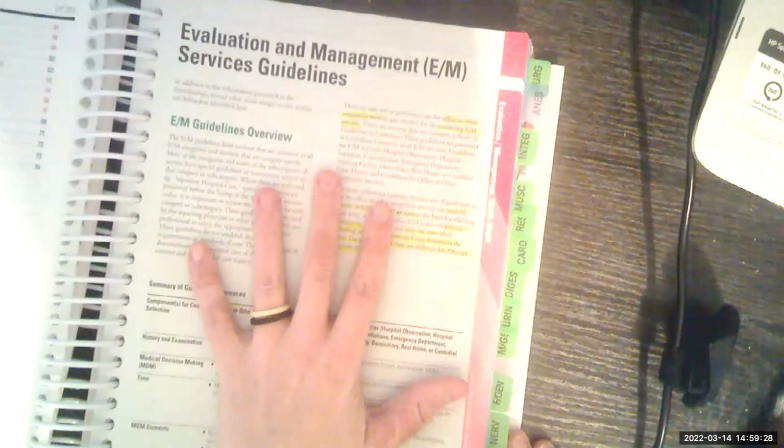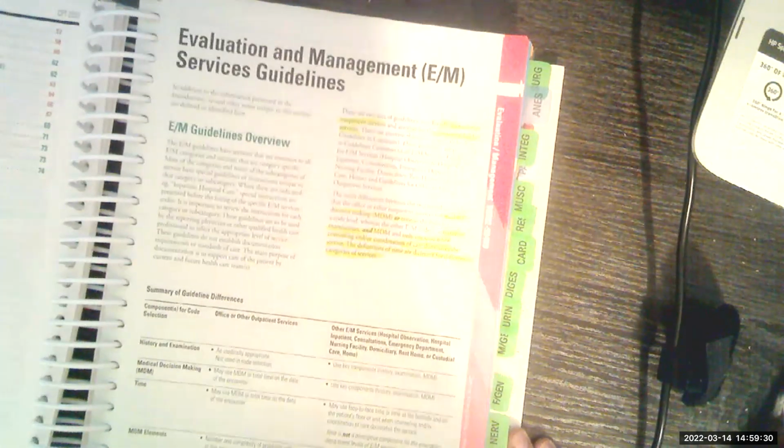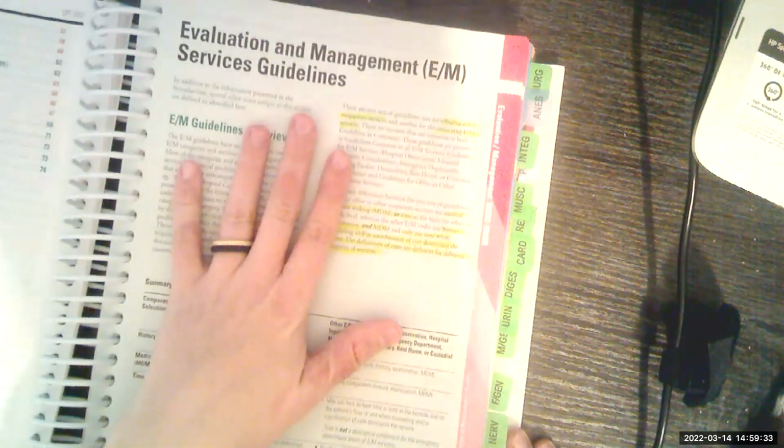So for me, it's easiest, if I know I'm working in E&M, to look up the section I want to be coding from here, the table of contents, and go straight to it. But you can definitely use the index if you find that most comfortable, easiest for you. But what you'll see me do most often in these videos is coding from the table of contents. So starting on page 5 are the guidelines for this section. There's a guidelines overview. This is very helpful. I would definitely review it if I were you.